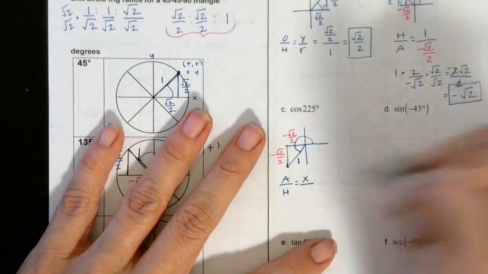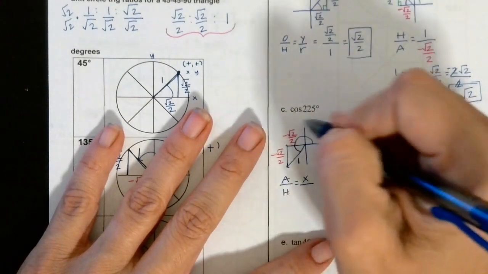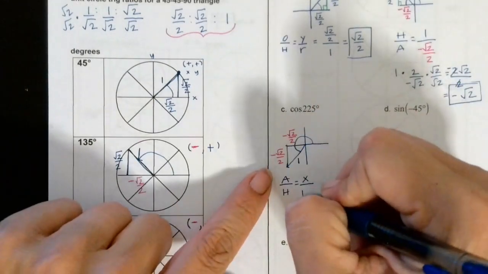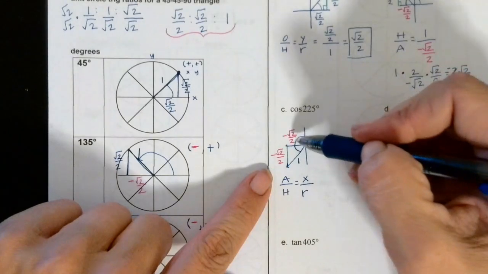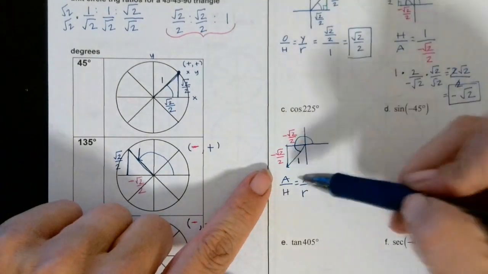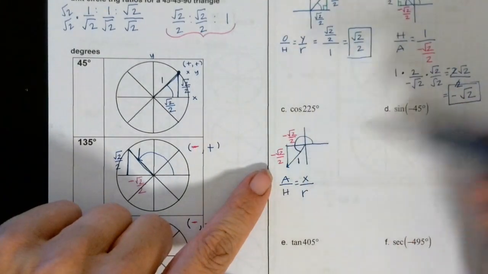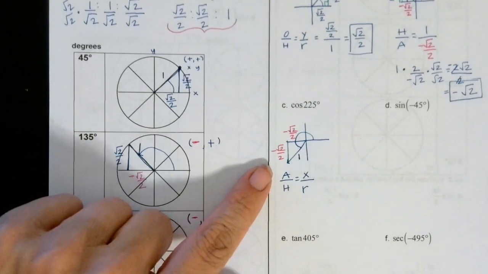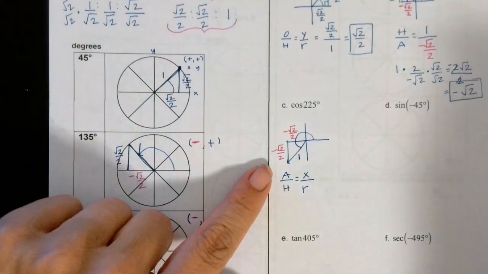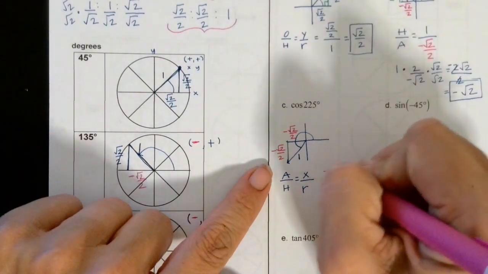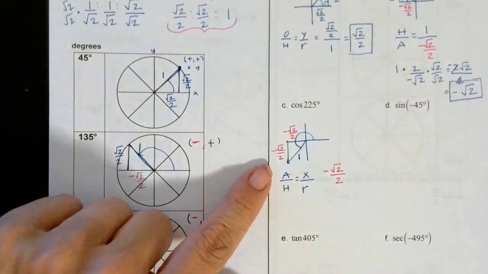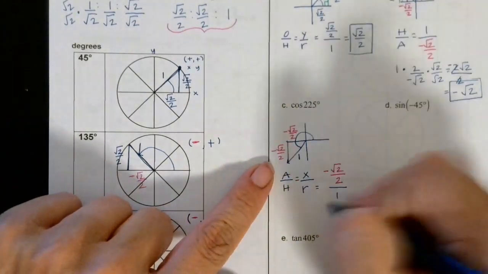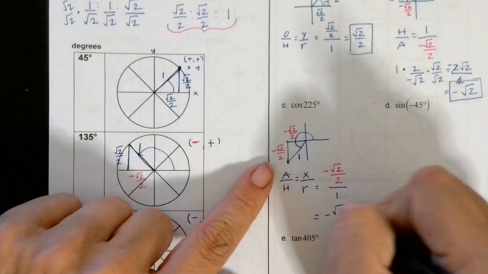But what you'll also notice, if this was like a circle, like these ones over here, it would be the x value over your radius. And remember, no matter what, the r value or the hypotenuse is always positive. So then I'm going to get negative root 2 over 2 over 1, which is nice. That just simplifies to negative root 2 over 2.